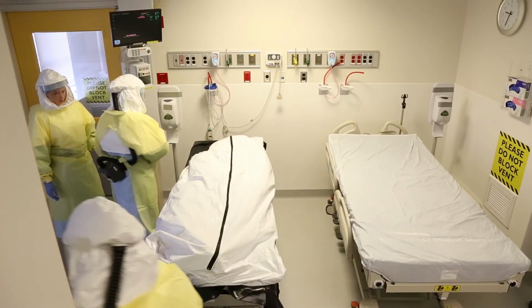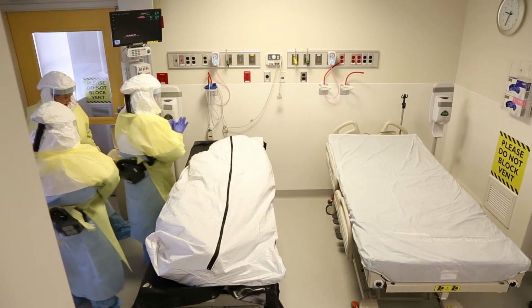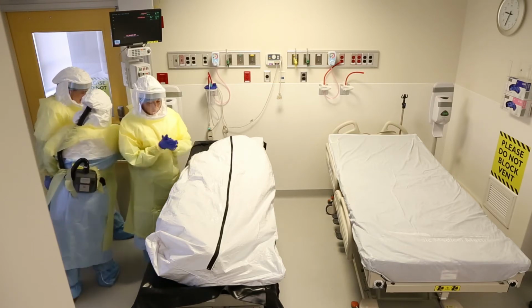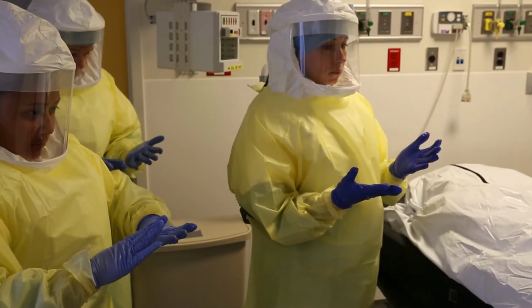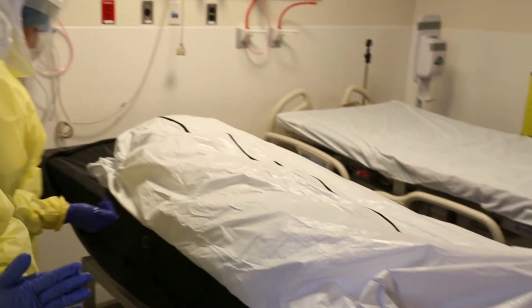Perform hand hygiene and change outer exam gloves if visibly contaminated. Close bag and zip tie the zipper shut.